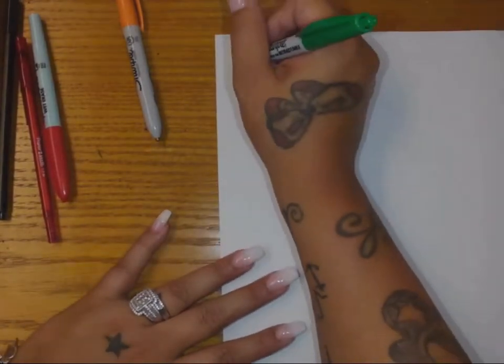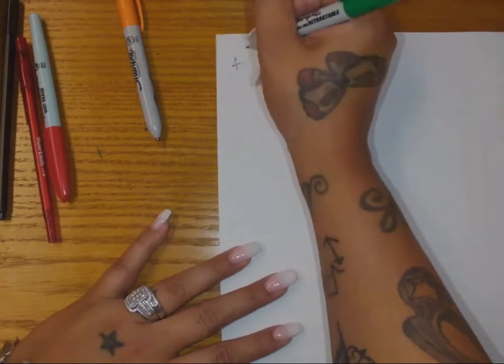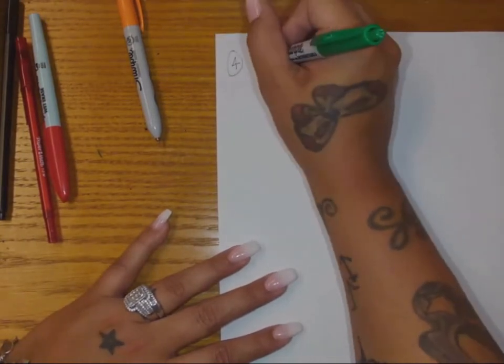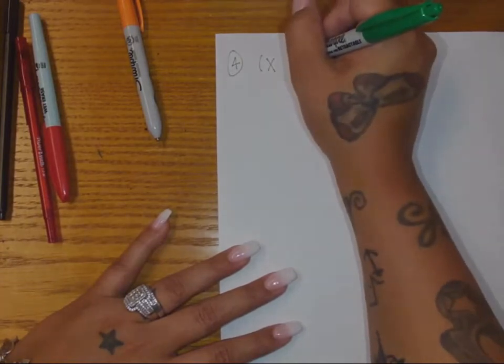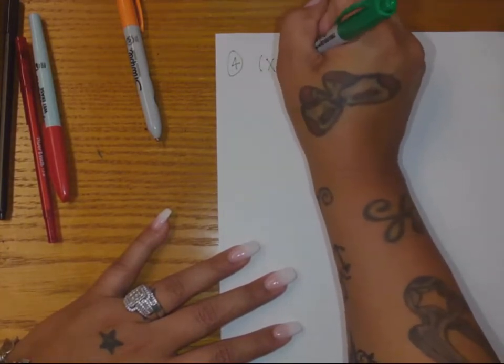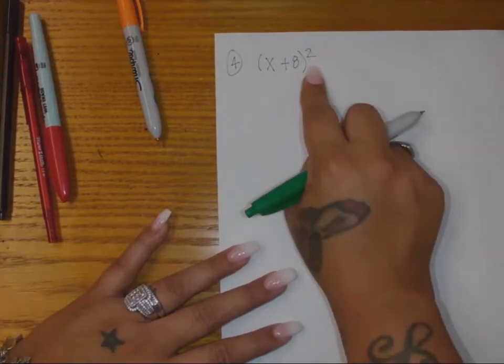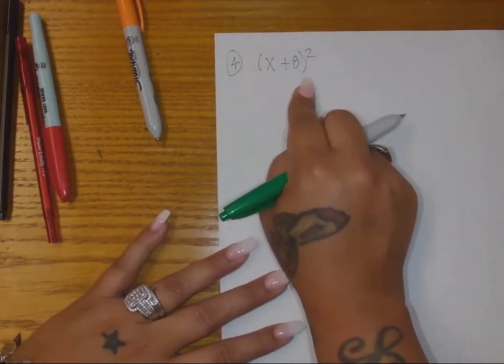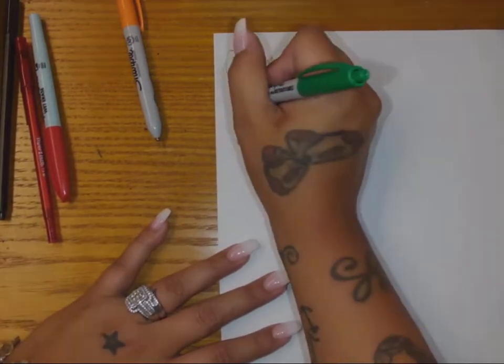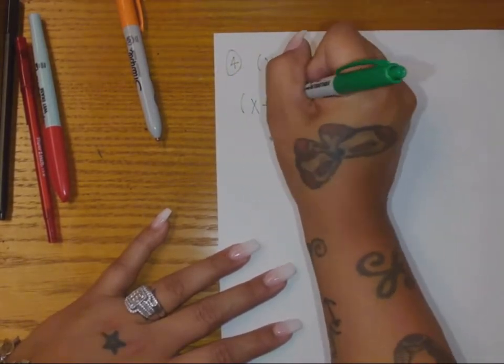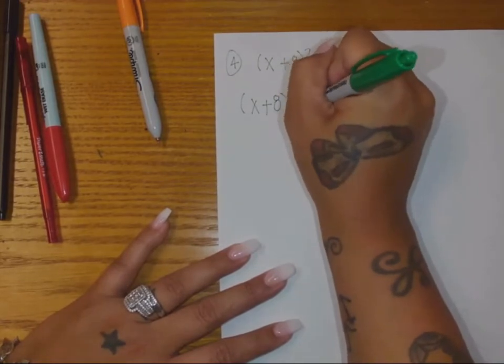Problem 4 says multiply using the rule for the square of a binomial. Problem 4. Multiply by using the square of a binomial, x plus 8 squared. This is saying that what's inside of this set of parentheses is multiplying to itself twice. So you actually want to expand x plus 8.